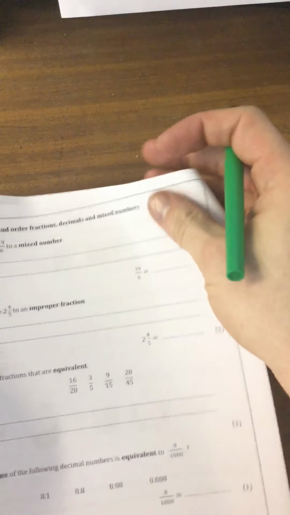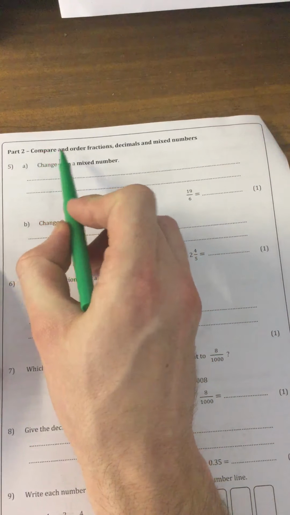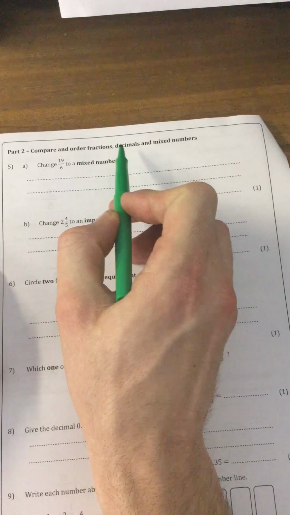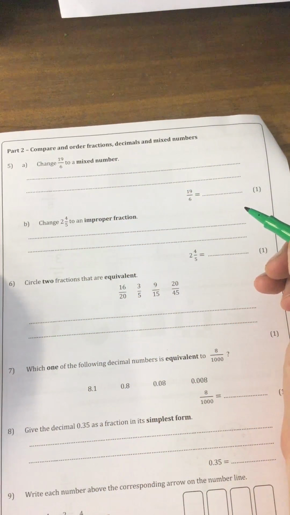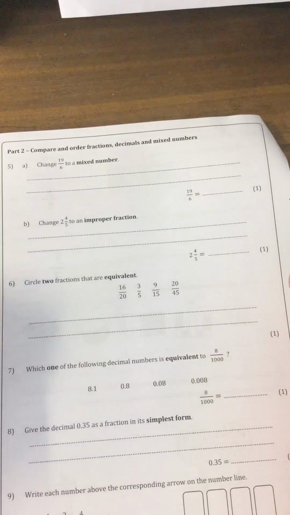This is on to part 2. So here, we're comparing and ordering fractions, decimals, and mixed numbers. So it might be that it wants us to give us our answer in a certain way. If it asks for an answer in a fraction and you give it a decimal, obviously you're going to be wrong.